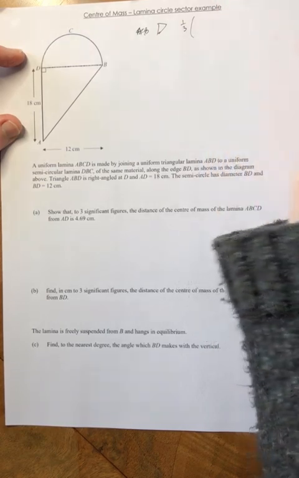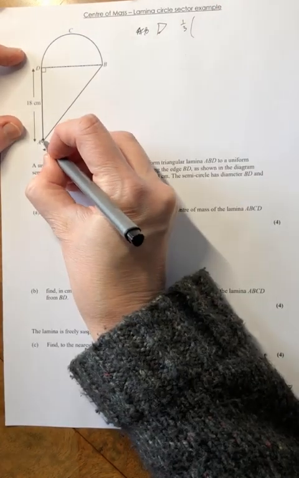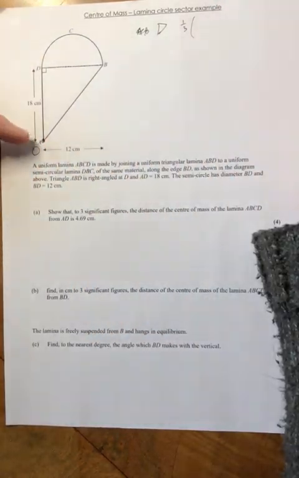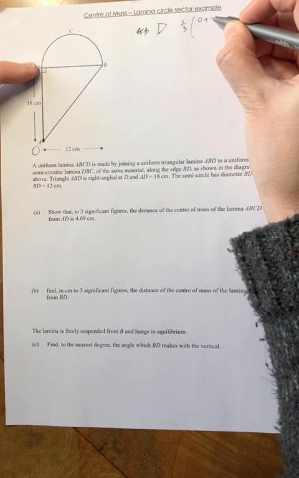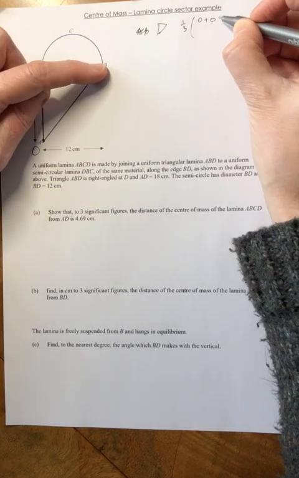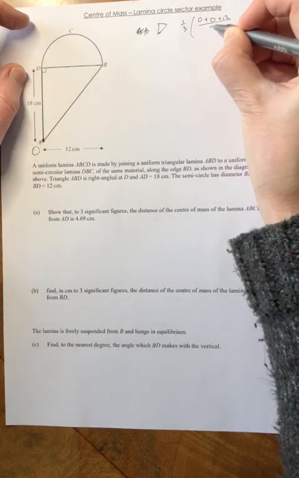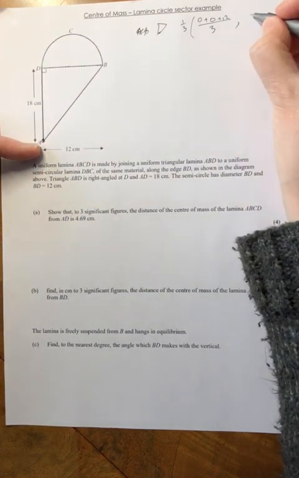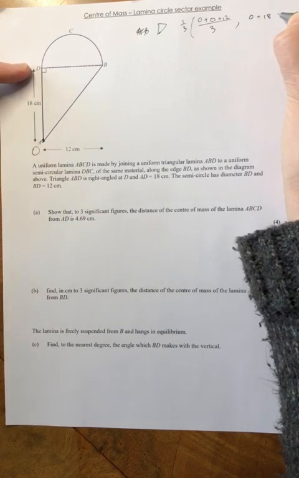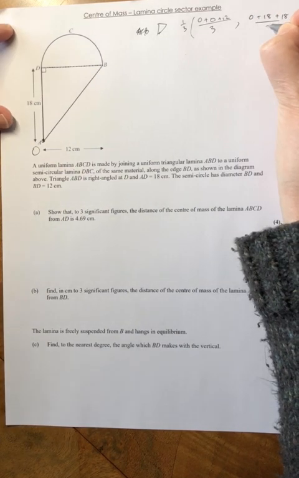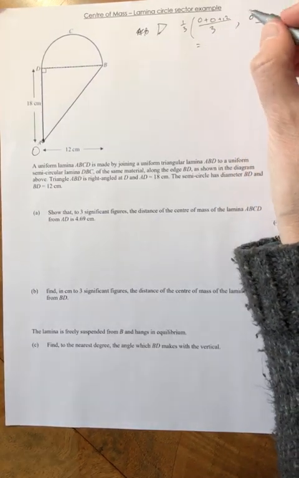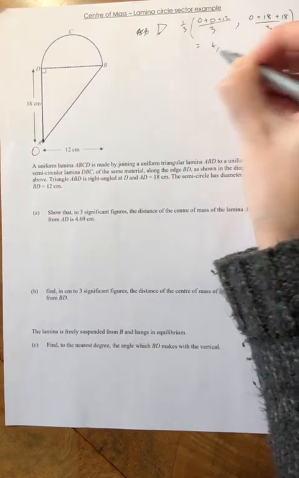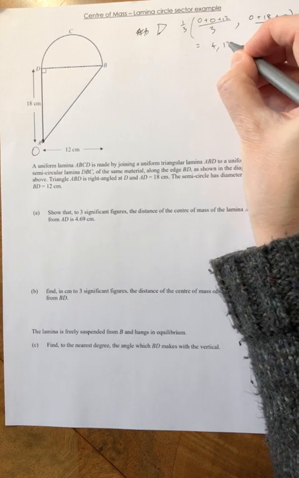If I use my average of the coordinates, that is going to be my origin there. So the x coordinates are 0, 0, plus 12 over 3. And my y coordinates, 0, 18, and 18 over 3. So the centre of mass for the triangle is going to be 4, 18, 36, 12.